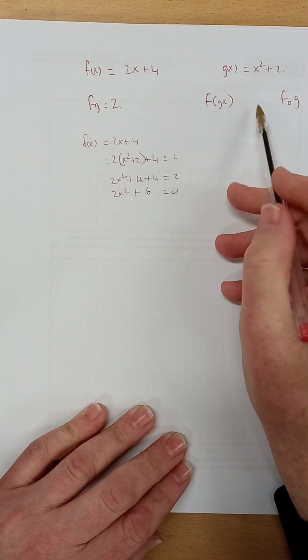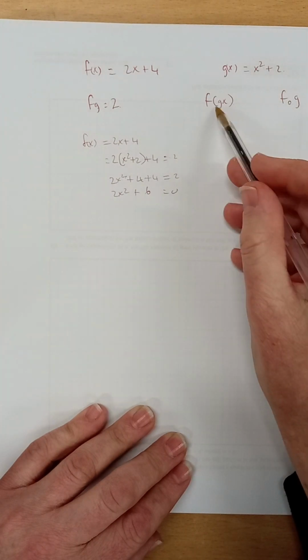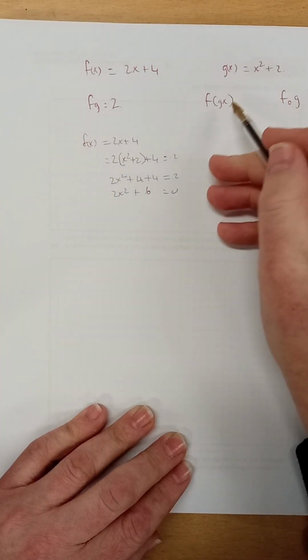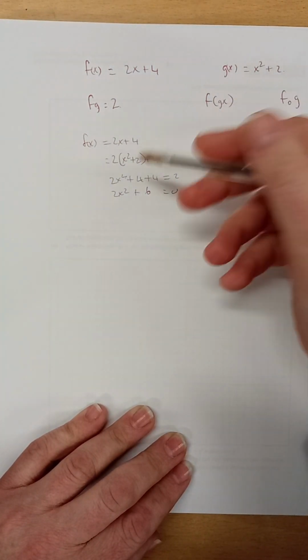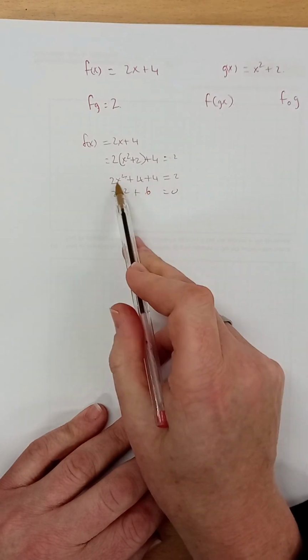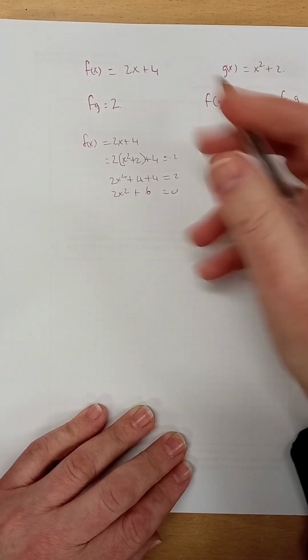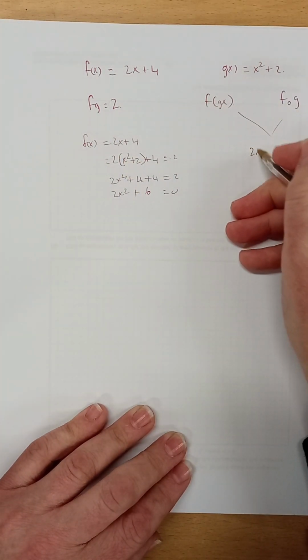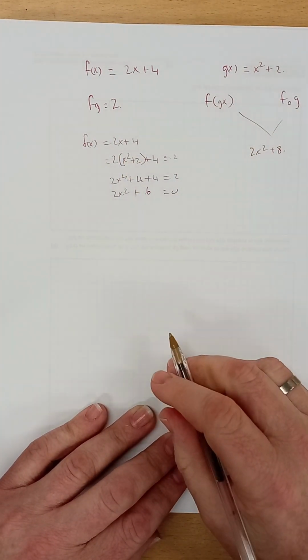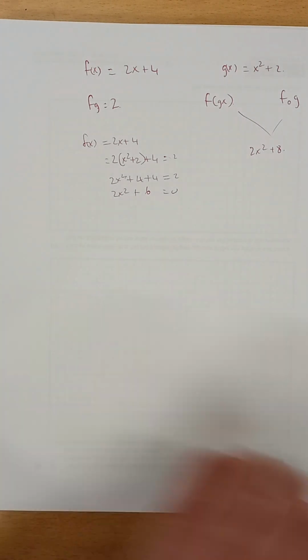They'd be the same thing, except you wouldn't be making it equal to 2, you'd just be nesting the functions. In other words, in this case, subbing the g of x into the f of x, you'd just get down to this point here. So in both these cases, you wouldn't be making it equal to 2, you'd just be 2x squared plus 8. Okay? So you might get something like that.